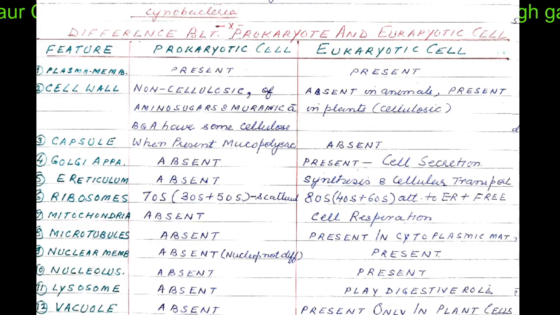Dear students, today in this lecture we are going to develop some understanding regarding the differences between prokaryotes and eukaryotes. At the leftmost part of this slide, we have documented features, and after the features we have prokaryotic cell and eukaryotic cell. So a comparison will be drawn in this lecture regarding prokaryotes and eukaryotes. The first feature is plasma membrane.